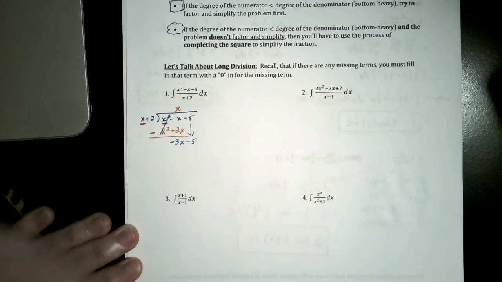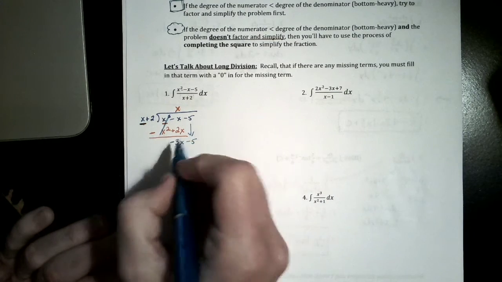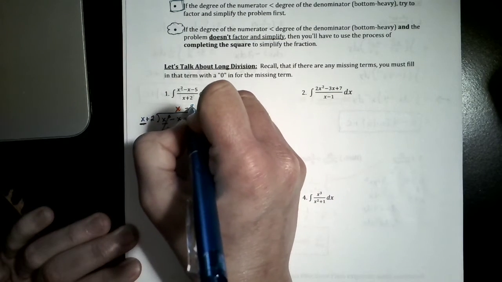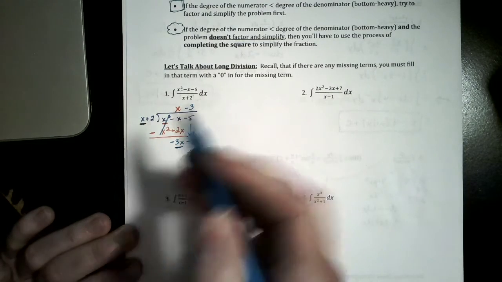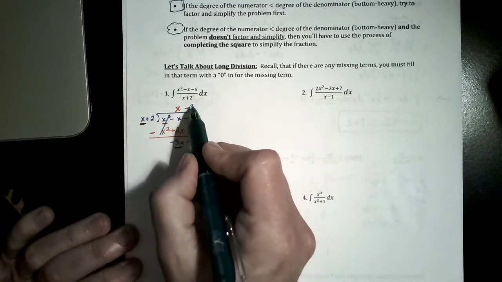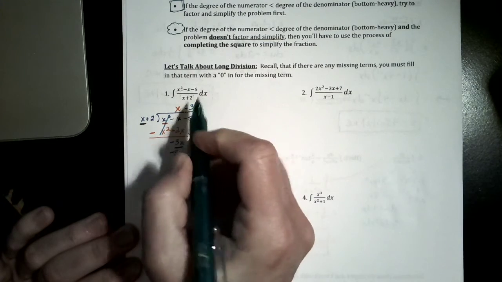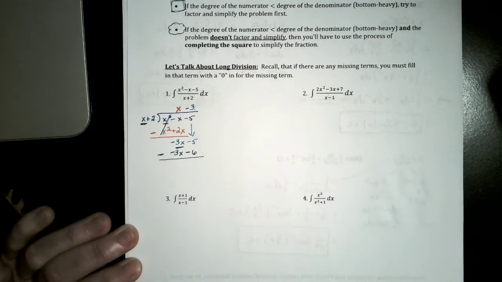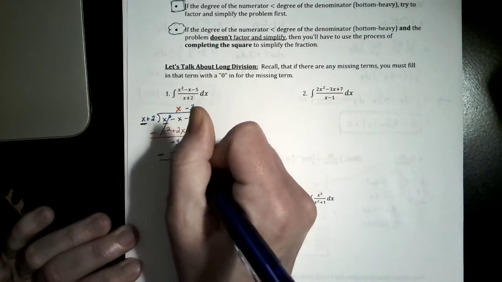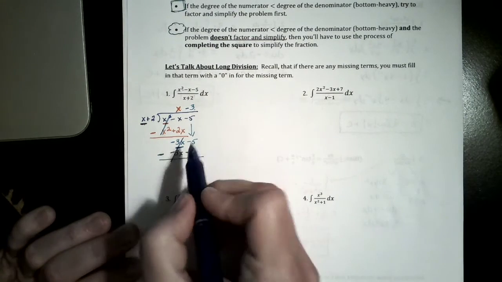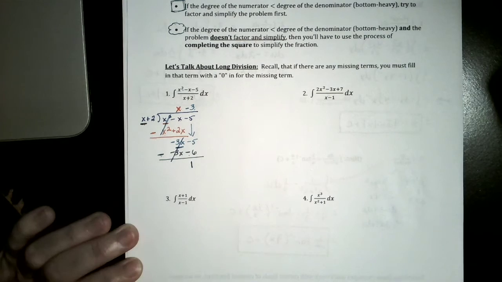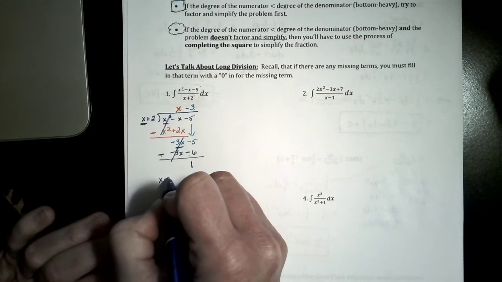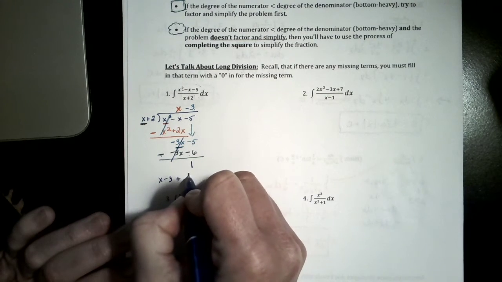And now I repeat the process. So x times what gives me negative 3x? Hopefully you said negative 3. That's a constant, so it's going to line up over the constant. And I'm going to multiply. Negative 3 times x is negative 3x. Negative 3 times positive 2 is negative 6. And I subtract. Negative 3x minus negative 3x, minus a negative is a positive, so that cancels. Negative 5 minus a negative 6 is positive 1. So that means that this problem can be written as x minus 3 plus a remainder divided by our divisor.